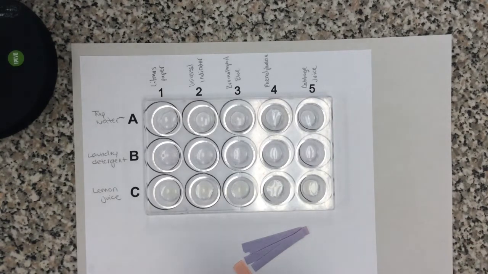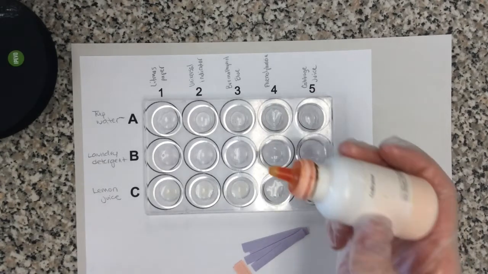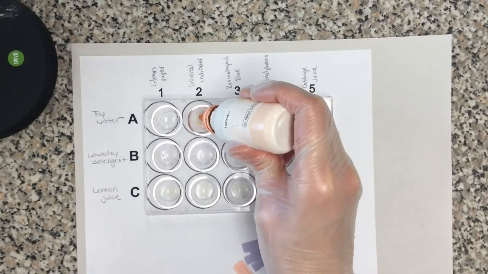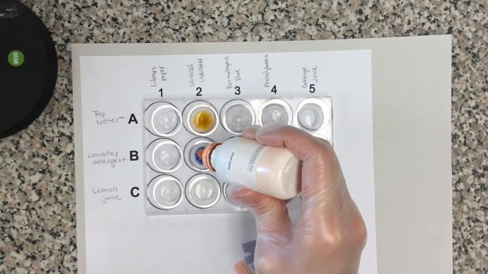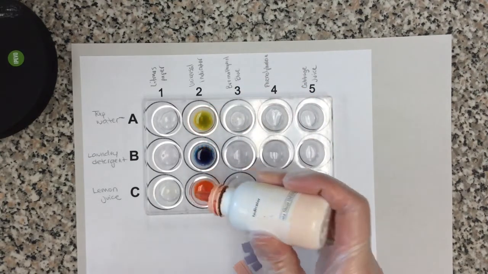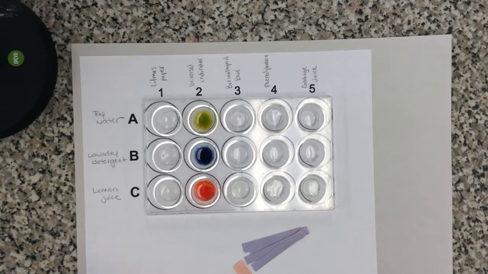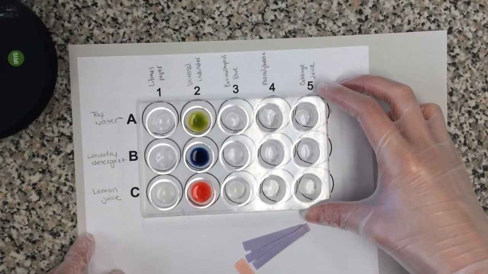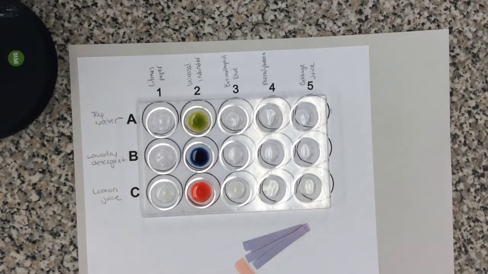And now we're going to try our universal indicator. Just need 2 drops in each well. You can see those are some very different colors. Very interesting. So, you might be thinking, what do those colors actually mean?